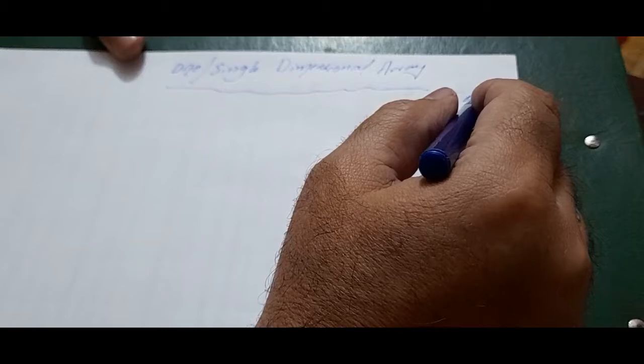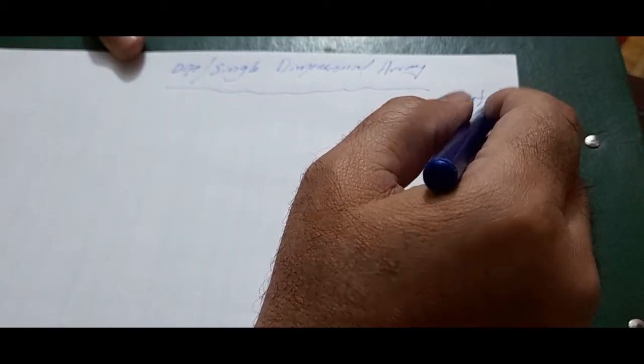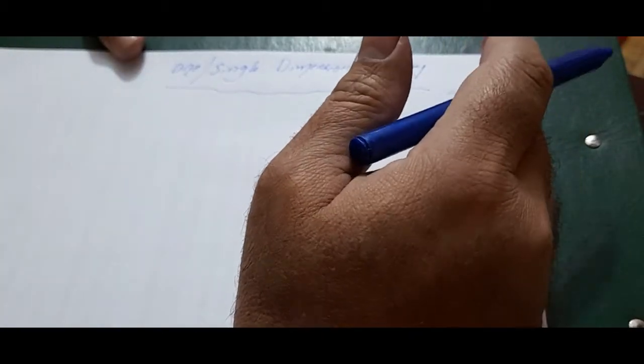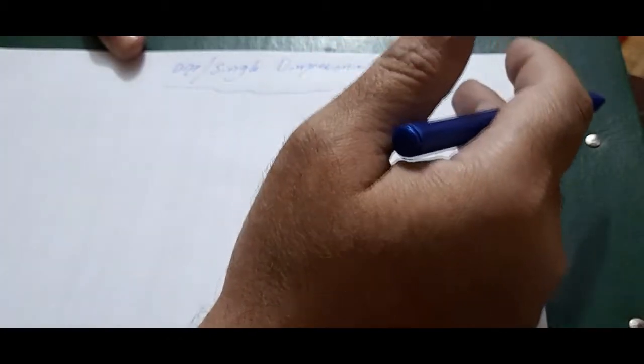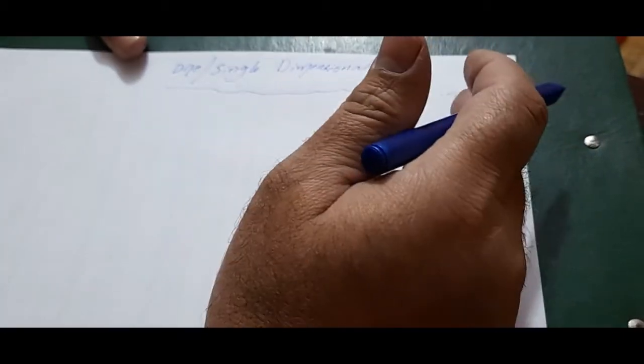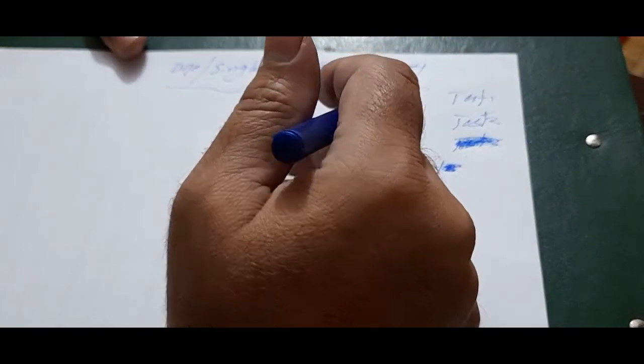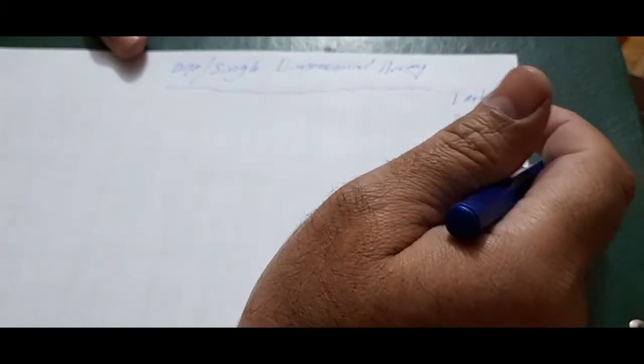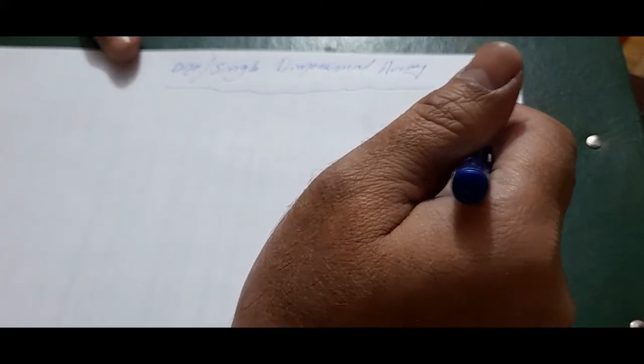First, the scenario is that there is a class of 20 students and every student has to take two tests, test 1 and test 2. Now we need to record the marks of test 1 and test 2 of all the 20 students in single dimensional arrays. So we will see how we can make the arrays, how we can record the values, and how we can print all those values.